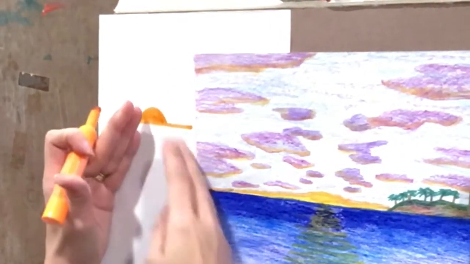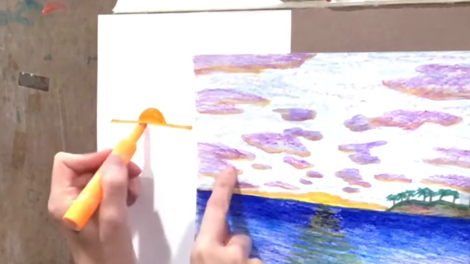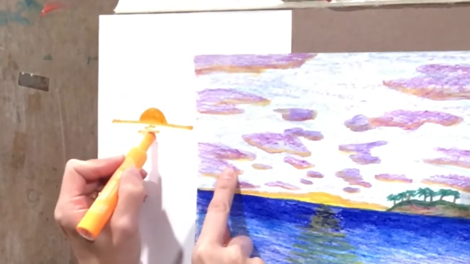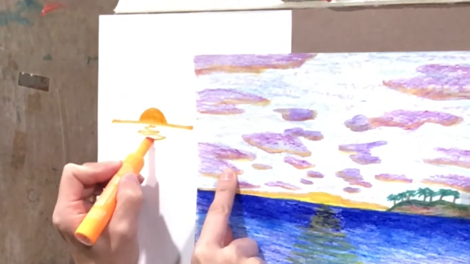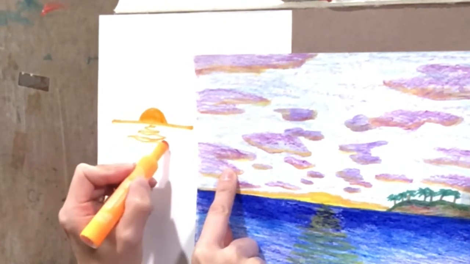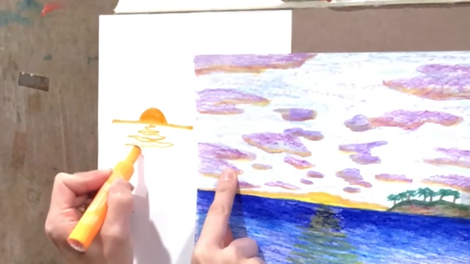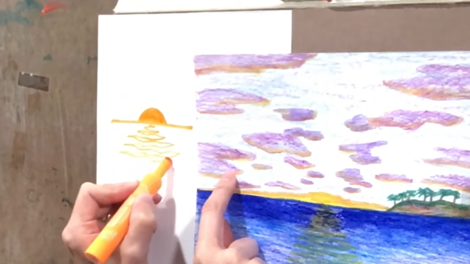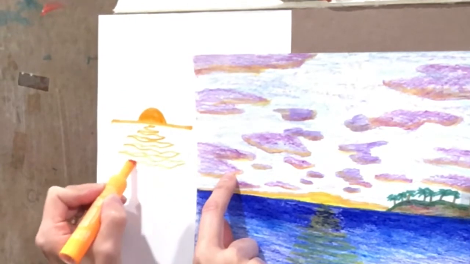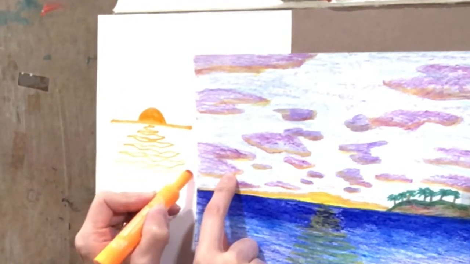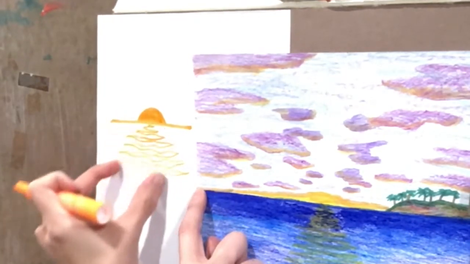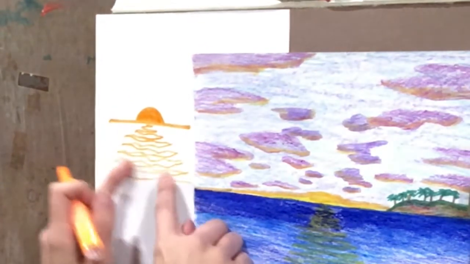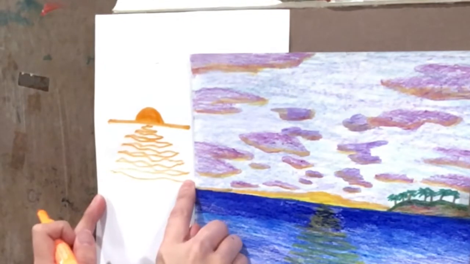Here, like a capital letter A, you're just going to zigzag back and forth. And zigzagging in these curved lines helps to create the illusion that the light is reflected on the water. But each time I go down, I make my lines a little bit wider, right?